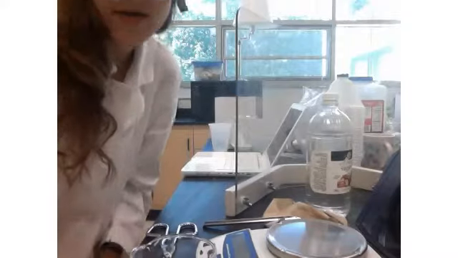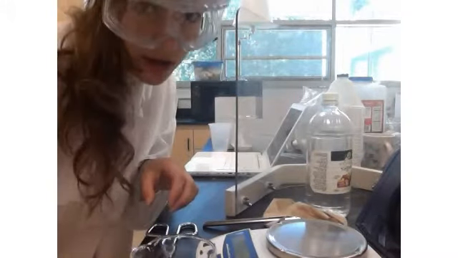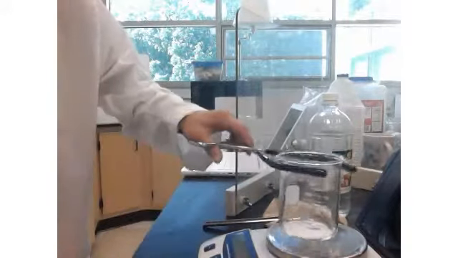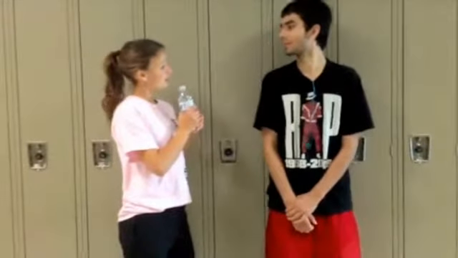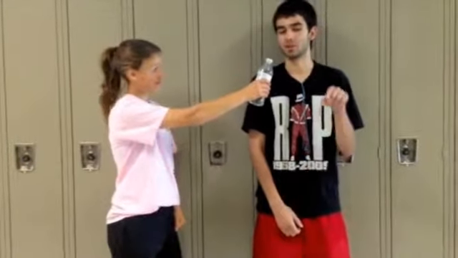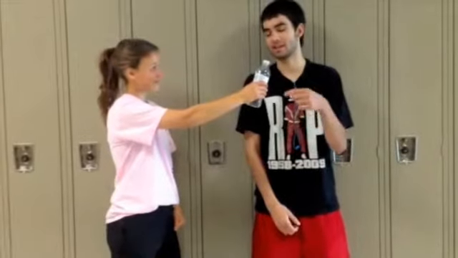Now we have to remass the beaker and the anhydrate. Do you know how to find the formula of a hydrate? You take what you put into it to make it hydrated, and that's your equation.